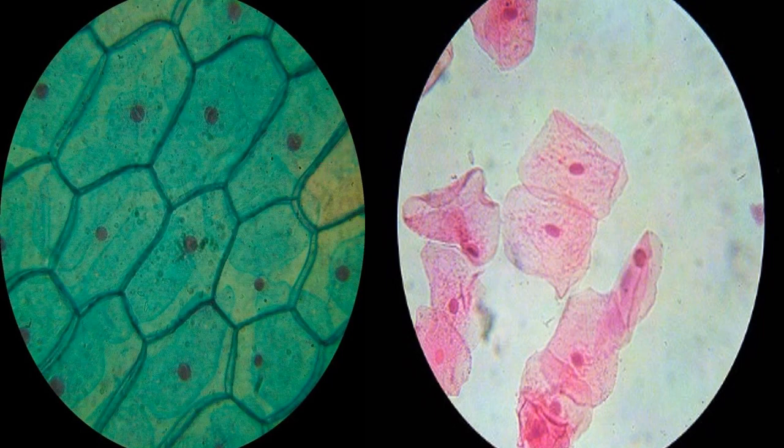So children, today we studied about the cells. Cells are the basic structure of the living body, and Robert Hooke found the cell for the first time, and there is a theory which states about the cell. Cell theory states all living things are made up of cells. Cells are the smallest unit of life, and all cells come from pre-existing cells through cell division.